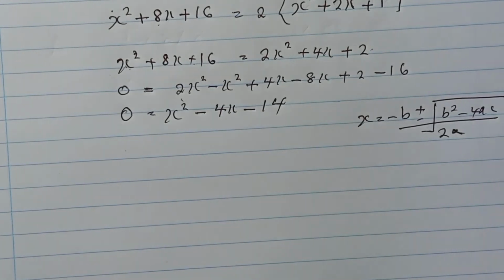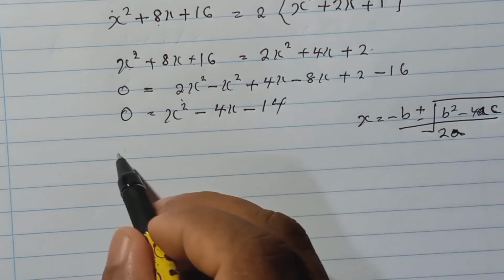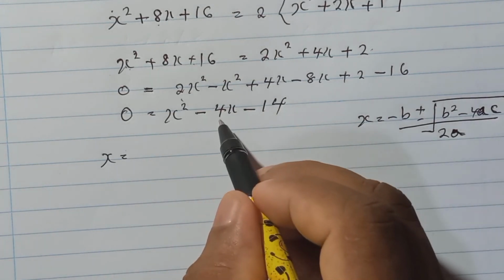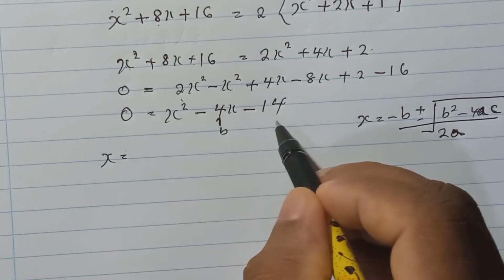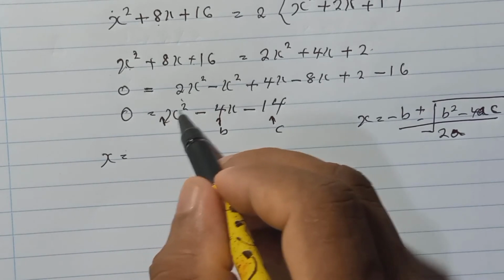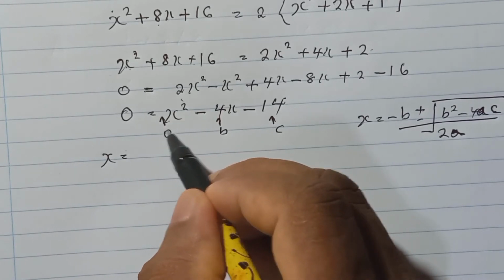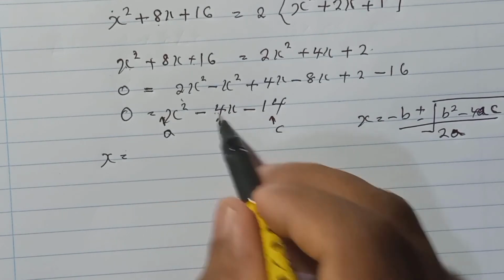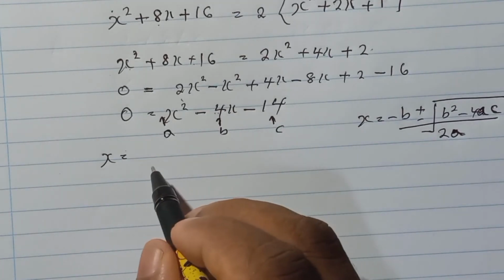You can get this formula from the formula sheet, some places. Okay, now let's apply it here. This is the b, this is c, right? This is a. Here in front of x square we have 1, but we can still call it a. This value is a, this value is b, this value is c.